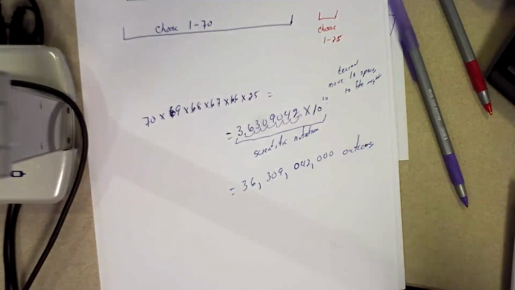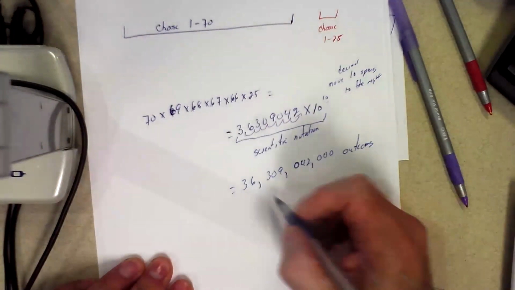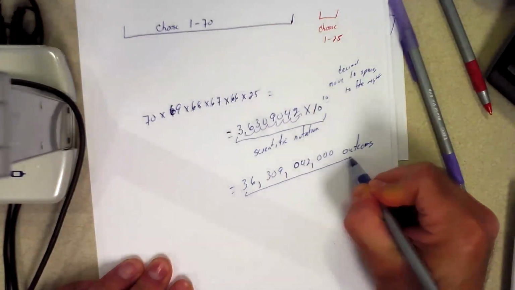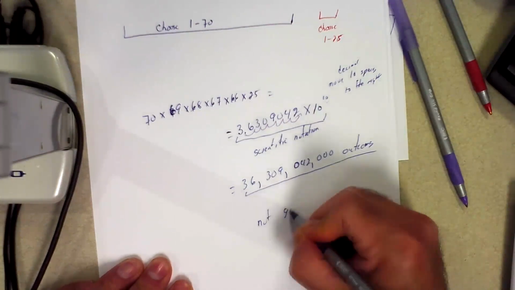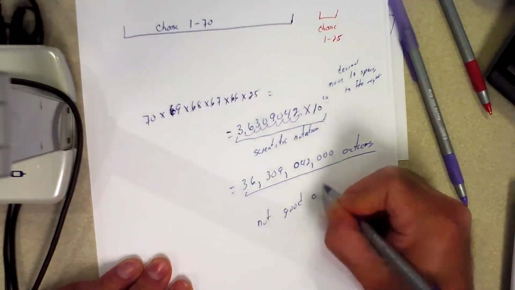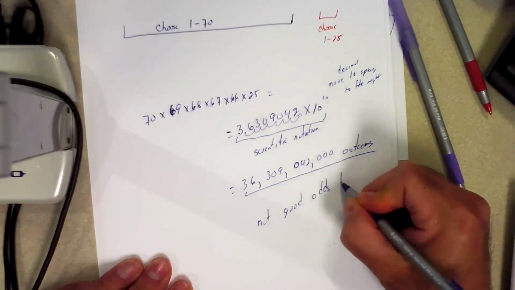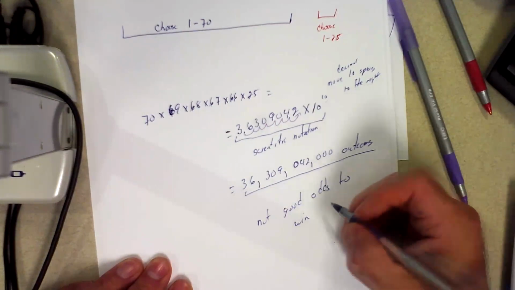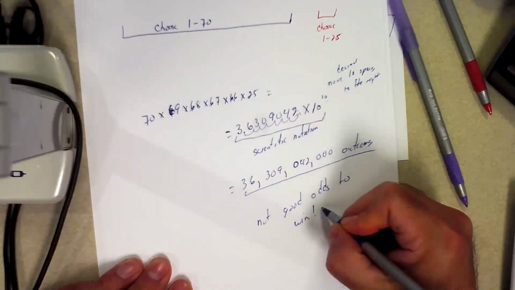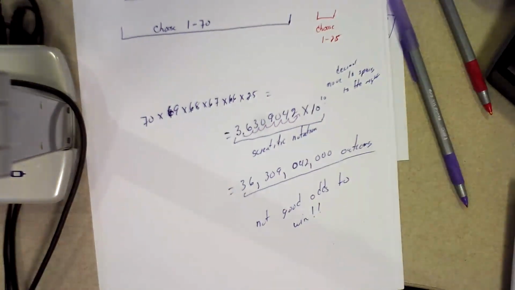And from those 36 billion, how many are winners? There's only one. So the odds of winning are 1 in 36 billion. Not good odds. Hey, but if you think of it this way, you're donating to the education of our children and the politicians.